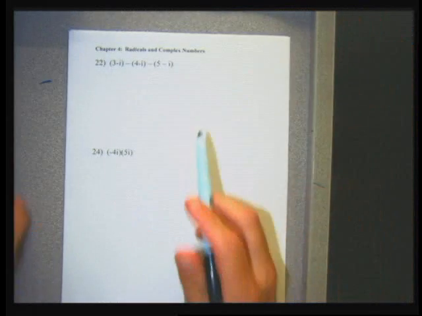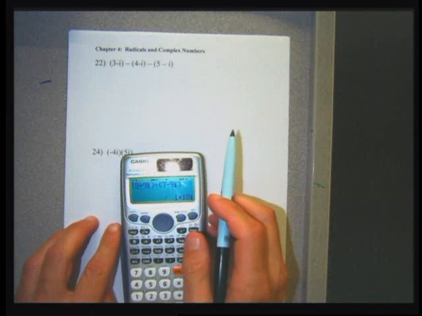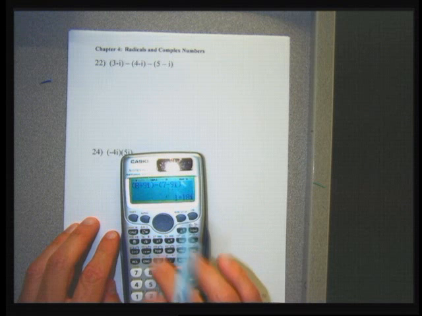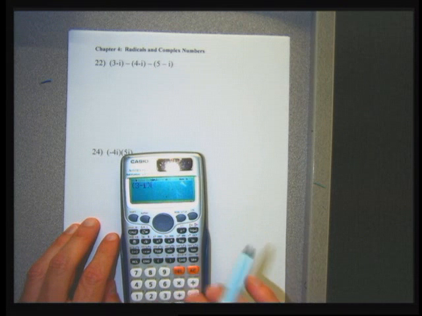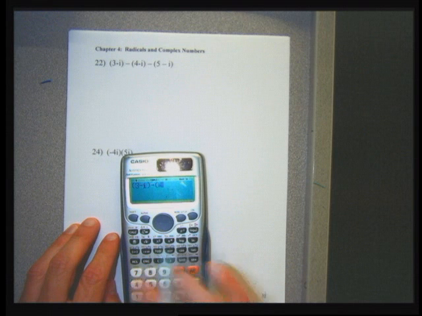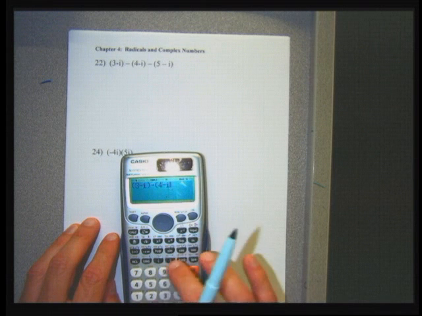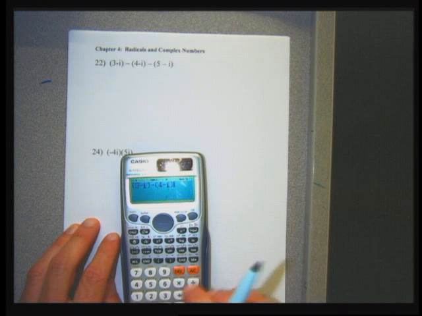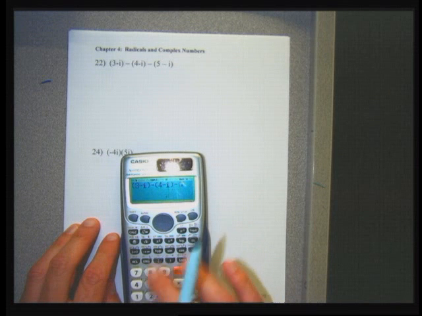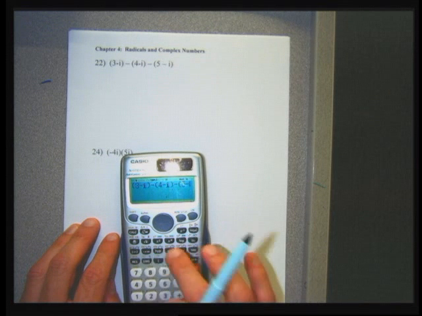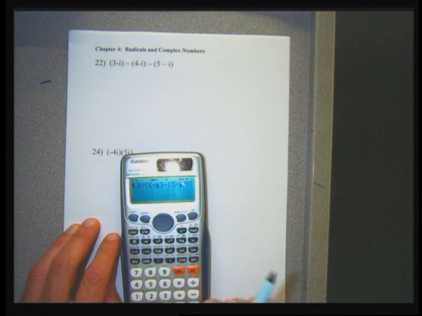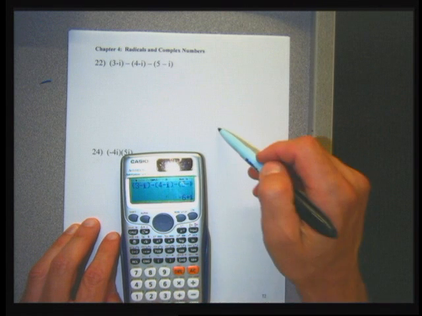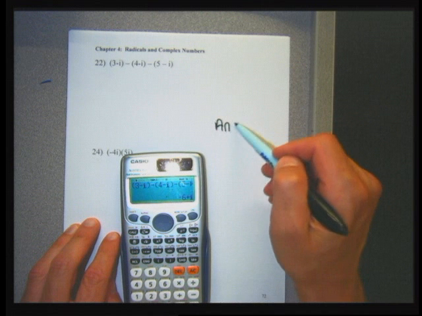Ooh, 22 will be a little bit messier by hand, but it shouldn't be that hard. So parentheses 3 minus i, parentheses, minus parentheses 4 minus i, first two, then the last one minus parentheses 5 minus i. So I have the whole thing in there, but you can't see the whole thing anymore. And it tells me the answer is negative 6 plus i.